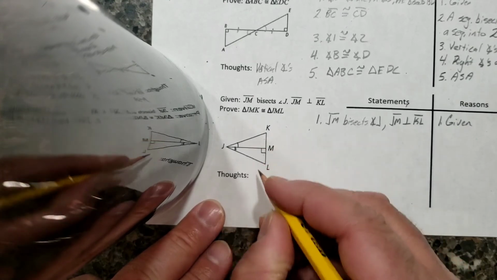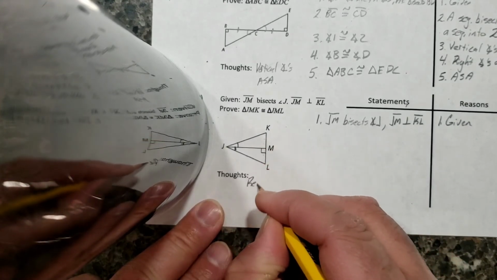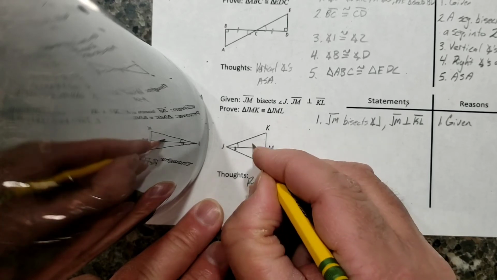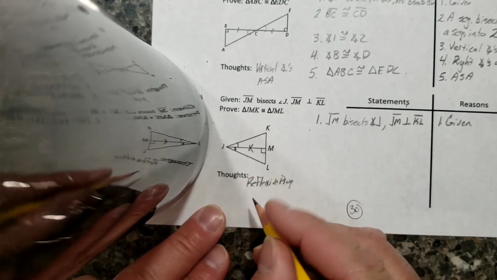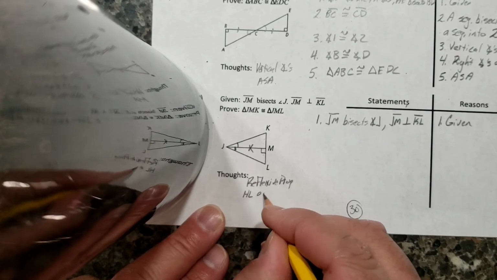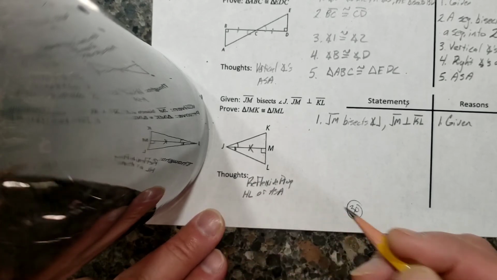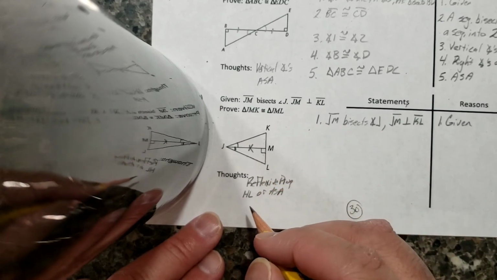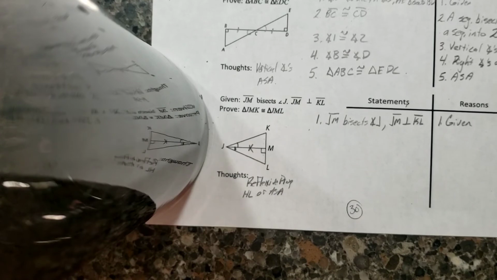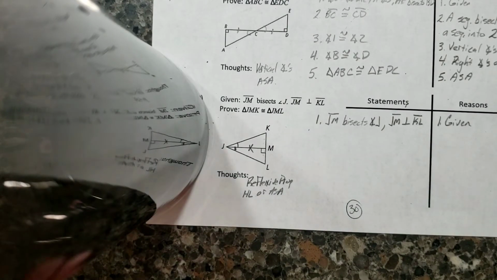So it looks like we're going to be using a reflexive property right here. And then we're either going to be, with the right angles, we're either going to use hypotenuse leg or angle side angle. It looks to me like it's going to end up being angle side angle. But either one of those should be going through your head when you see right angles.